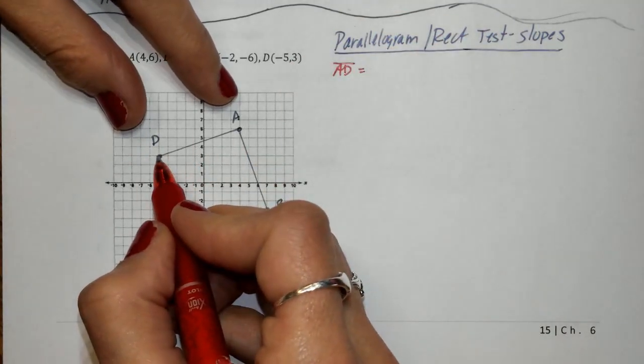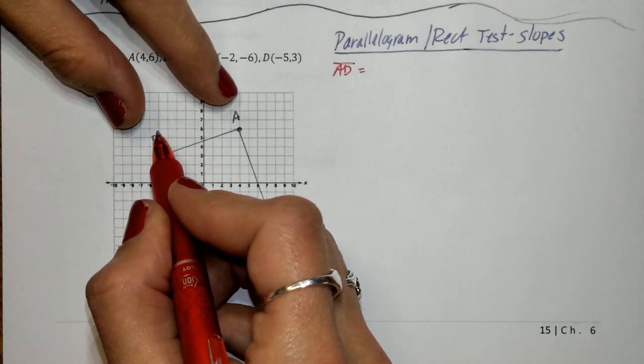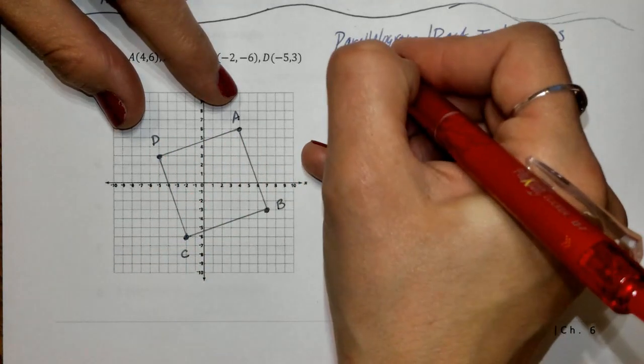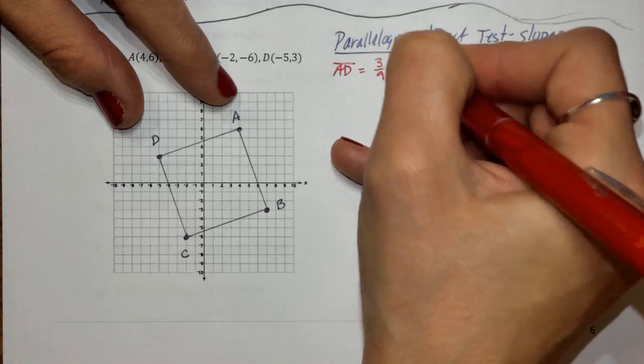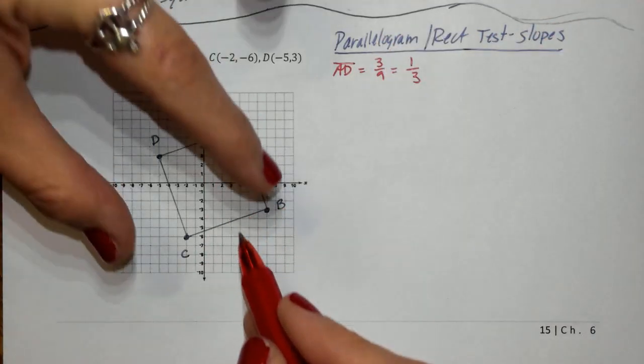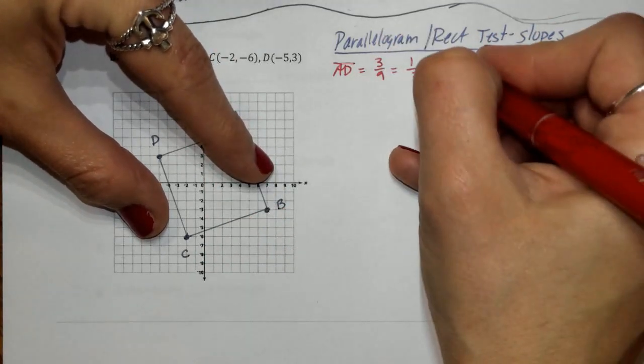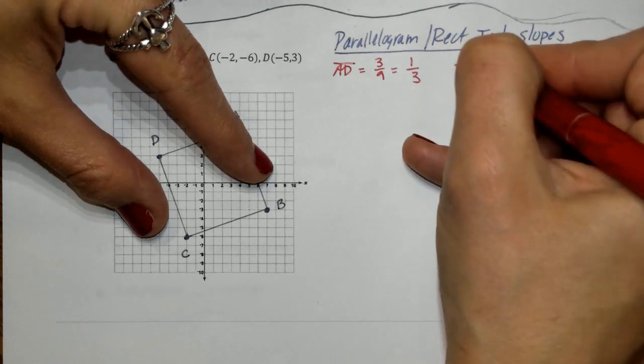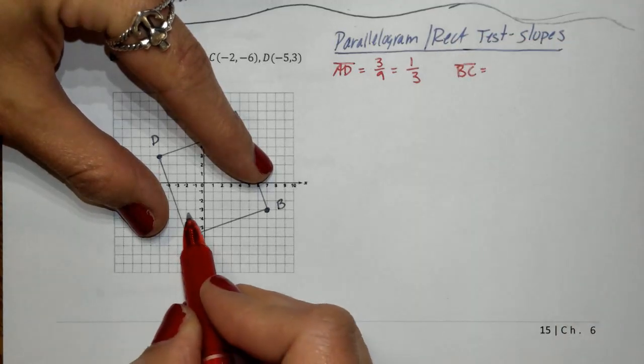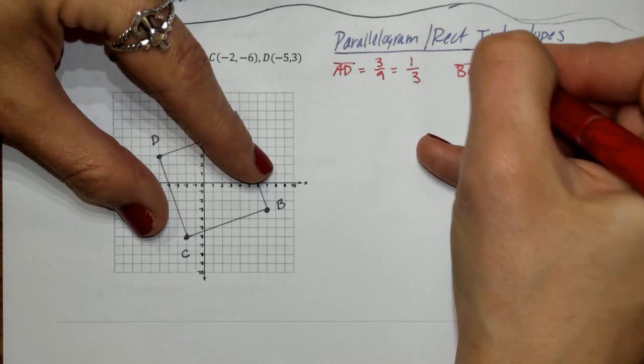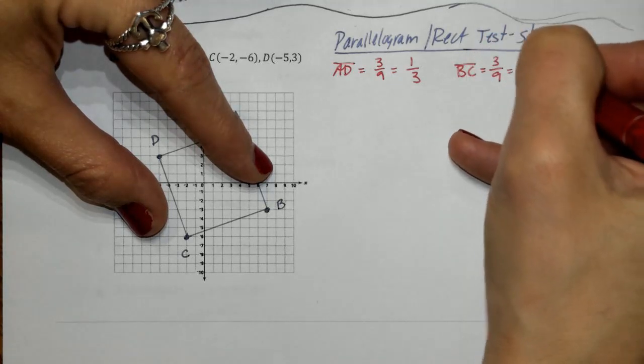Our rise is going to be 3, and our run is going to end up being 9, simplifying to 1/3. The opposite side, BC, we're going to find ourselves rising 3 and running 9 again, simplifying to 1/3.